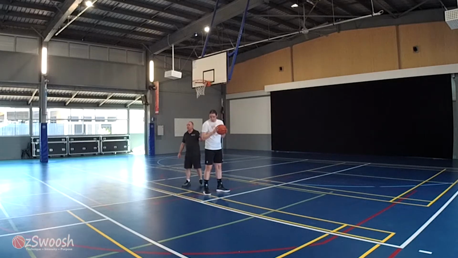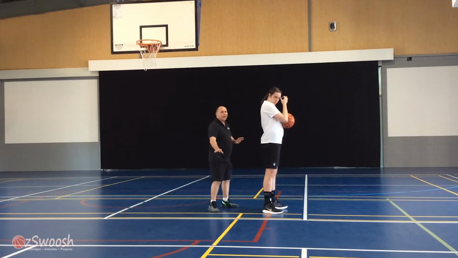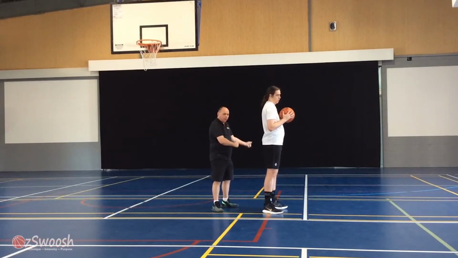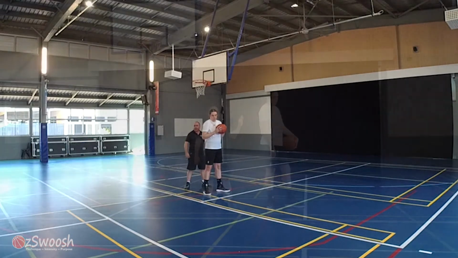So now we're going to look at the up and under move for post players. This involves a forward pivot, but we want to show low, square high. So show and go high. Then we want to step through, and we want to protect the ball by keeping it above our heads. We don't want to bring it down by our waist as we step through for a layup.